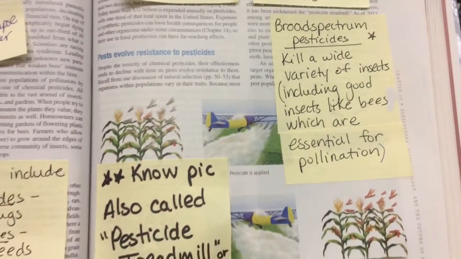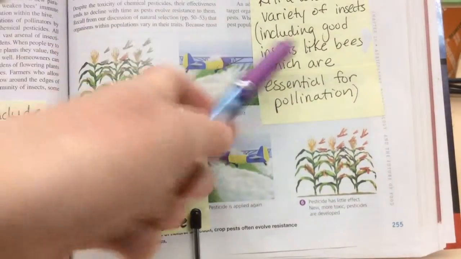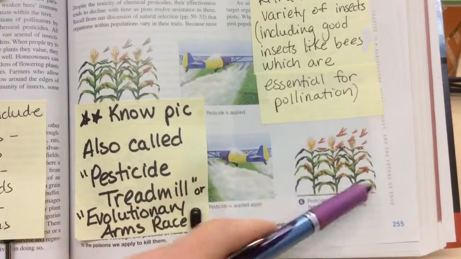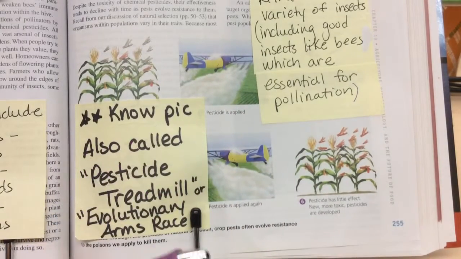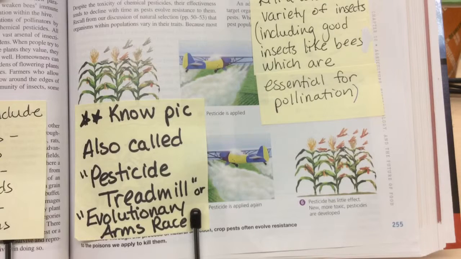All right, this picture down here shows the pesticide treadmill. Basically, you spray a crop, you kill almost everybody, but not all of the bugs. Those bugs with the good DNA mate, and now your new batch of bugs have all this good DNA that their parents had, and then you spray them with the same pesticide, they don't die, so then you have to go to another pesticide that's stronger and more powerful, and so then those bugs get stronger and the pesticides get stronger, and so we call it a pesticide treadmill. And we talked about evolutionary arms race before, so this is an example of an evolutionary arms race.